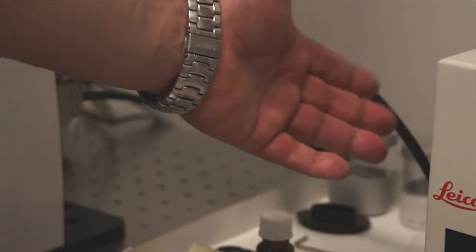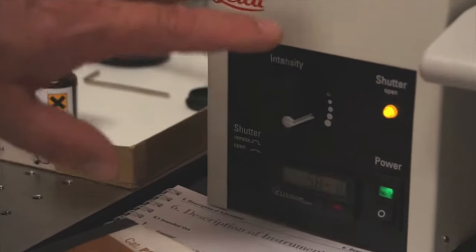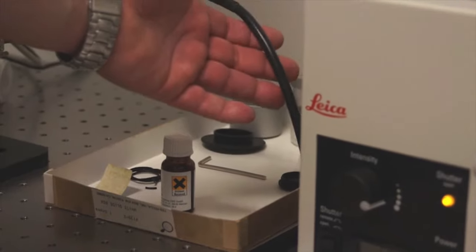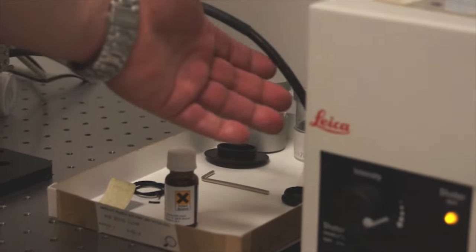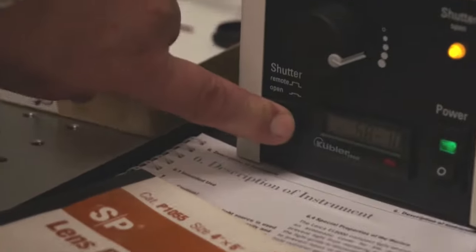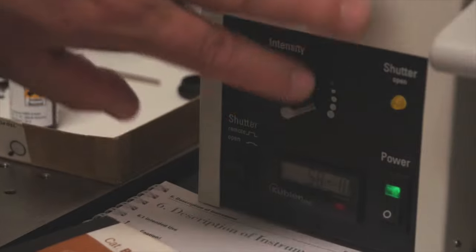However, if you leave the shutter open all the time, this will degrade the gel inside the waveguide. The gel is very expensive and difficult to replace, so if you're not actually using the fluorescent illuminator, actuate the shutter button and turn off or close the shutter so that no light is escaping the lamp house.